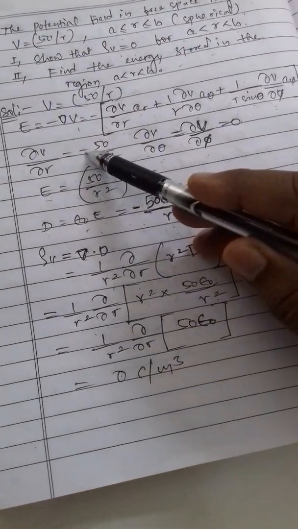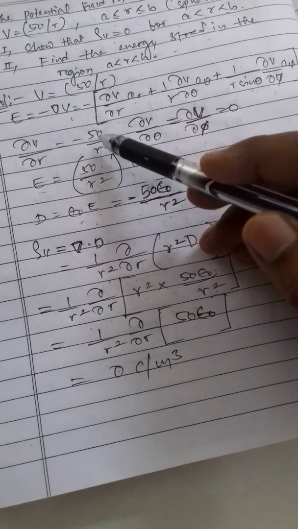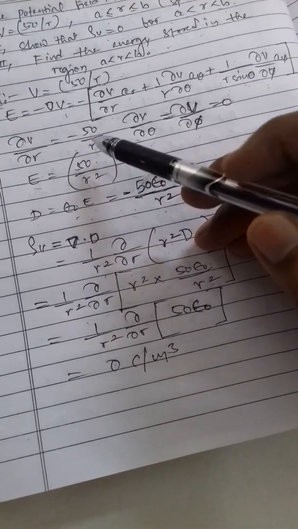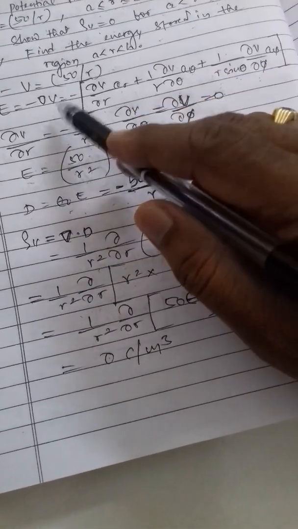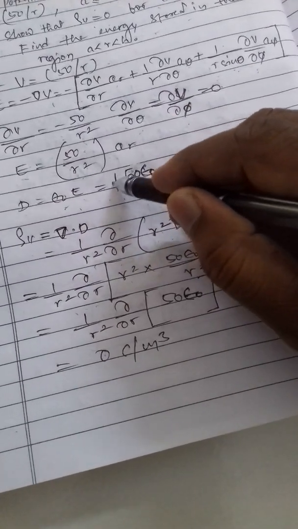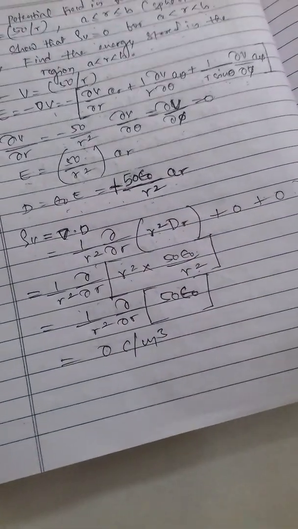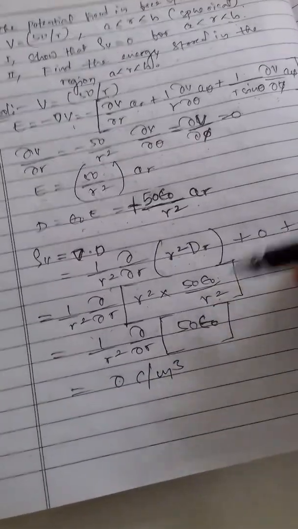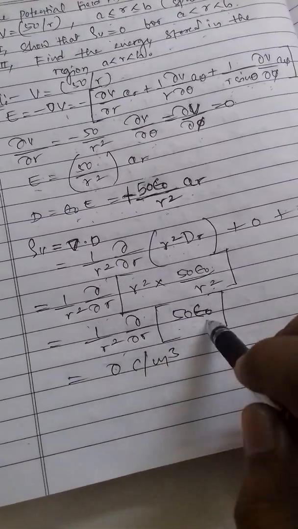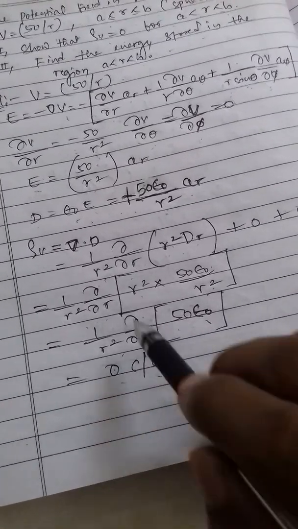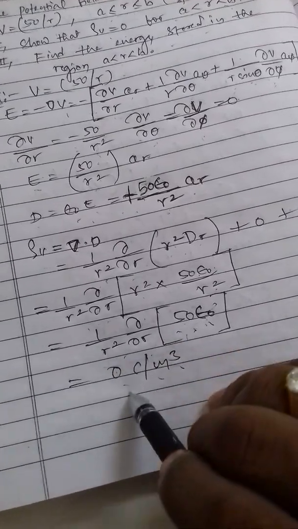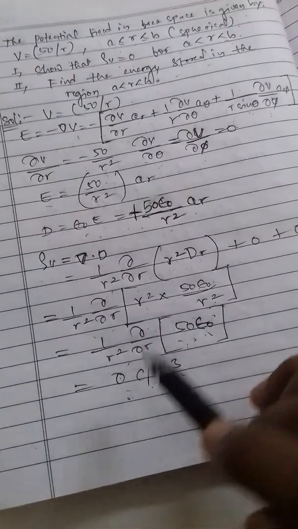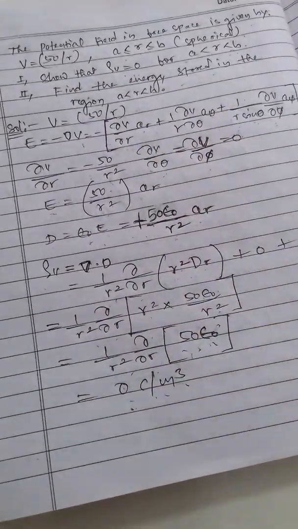Here, minus 50 epsilon naught by r square into r square becomes minus 50 epsilon naught, and this differentiation with respect to r gives 0, because it does not contain any radial component, so it is independent of r. So rho v, that is the volume charge density, is equal to 0 for a less than r less than b.